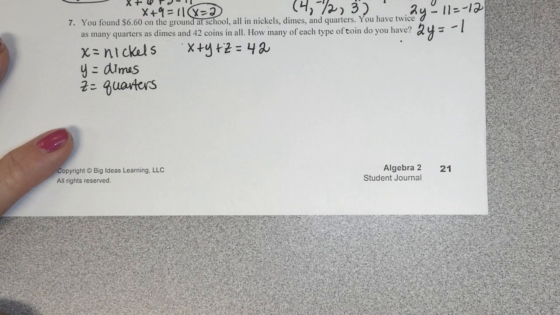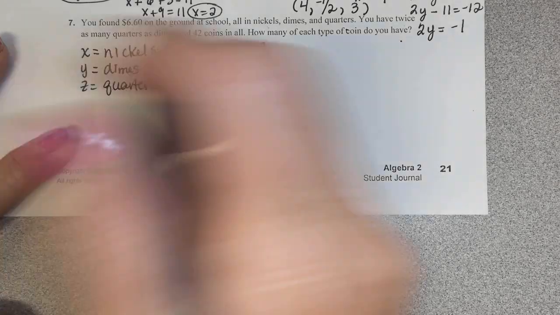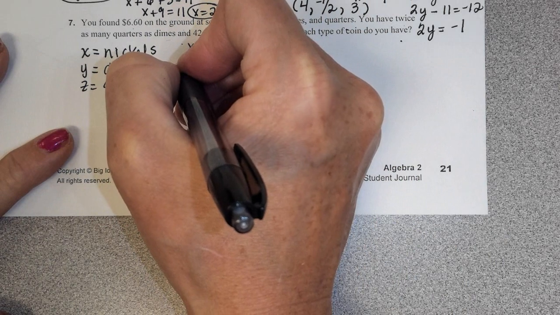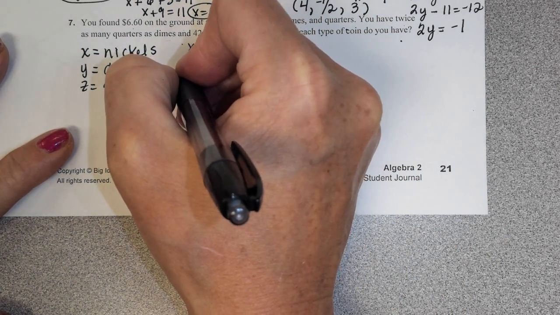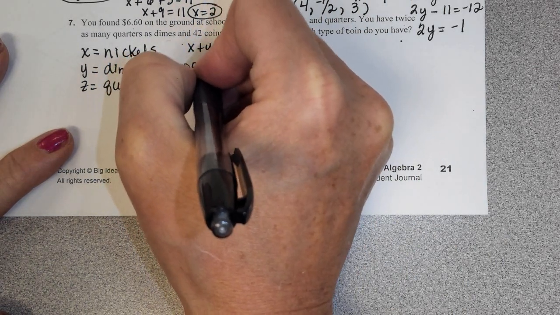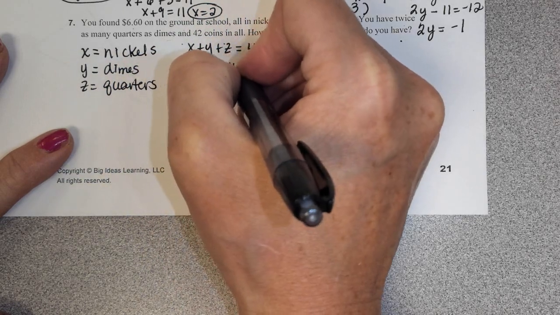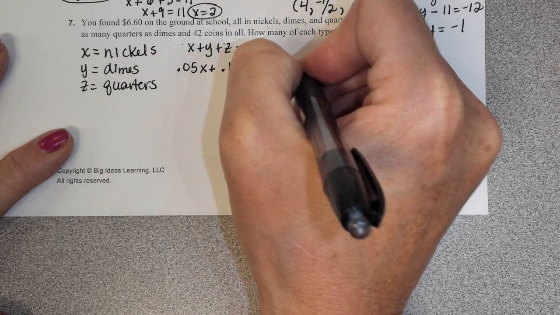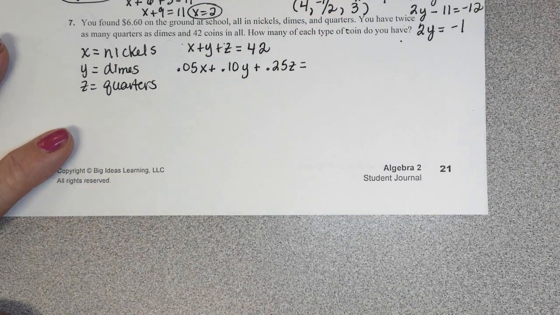Because with that $6.60, we have to be thinking of how much each one of these is worth, right? So, Alexis, what am I going to do on that then? So how much is our nickel worth? Okay, so I'm going to make that 0.05x plus 0.10y plus 0.25z. Now, what's that one going to be equal to? What's that one going to be, Jacob?